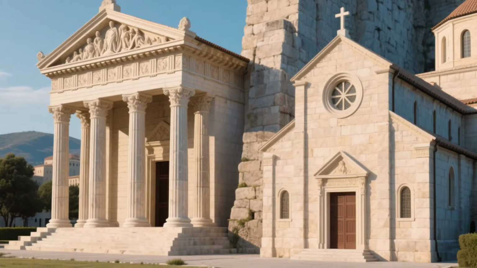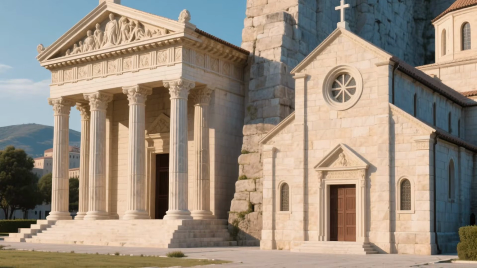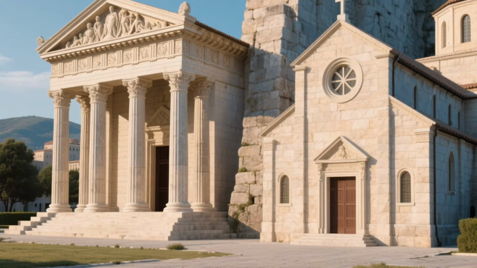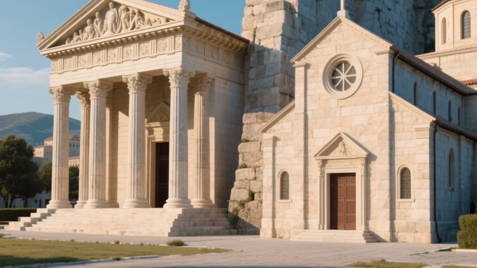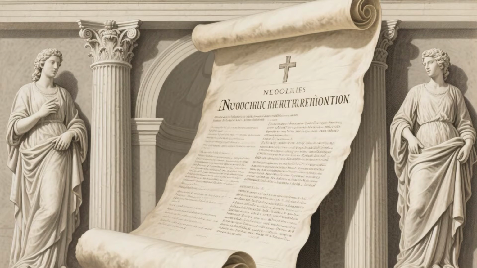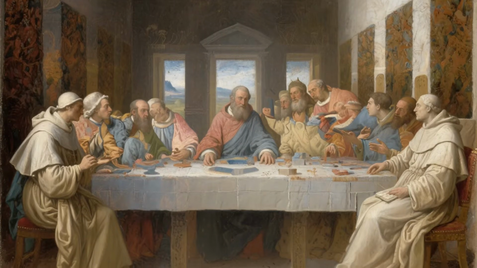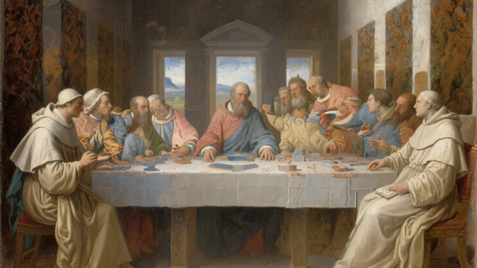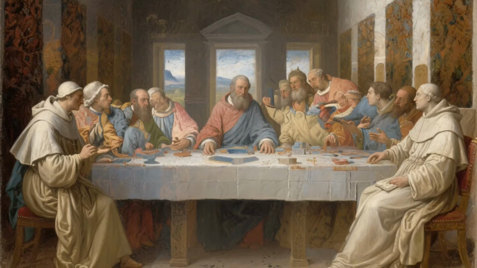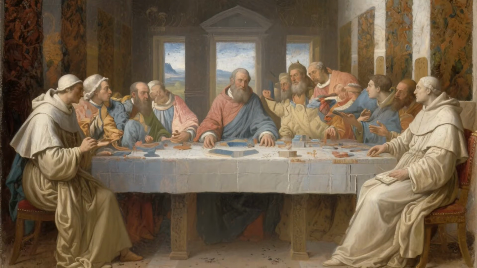Although pagan traditions persisted in many regions, imperial endorsement of Christianity marked a turning point in the integration of religious authority into state governance. Constantine's policies encouraged the formal organization of the Church within the empire. He convened the First Council of Nicaea in 325 AD, which aimed to resolve theological disputes, particularly the Arian controversy regarding the nature of Christ.